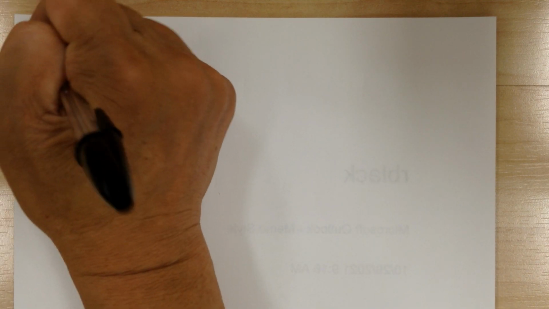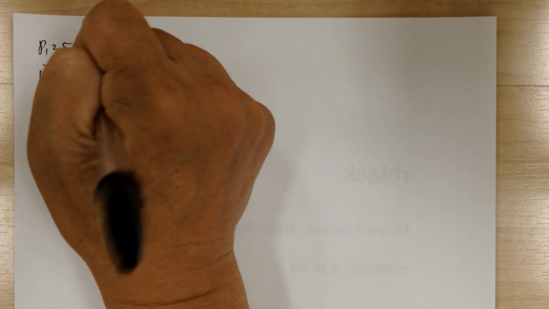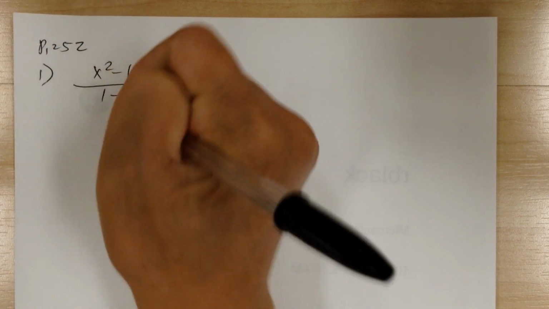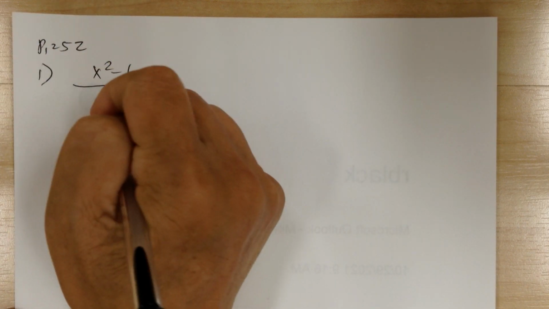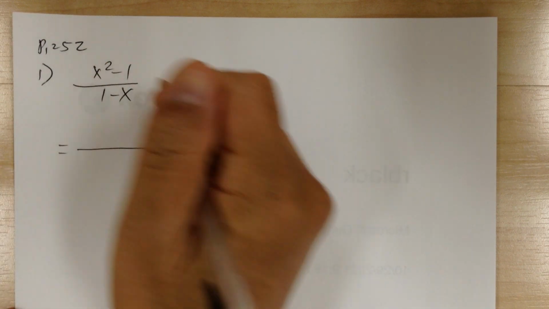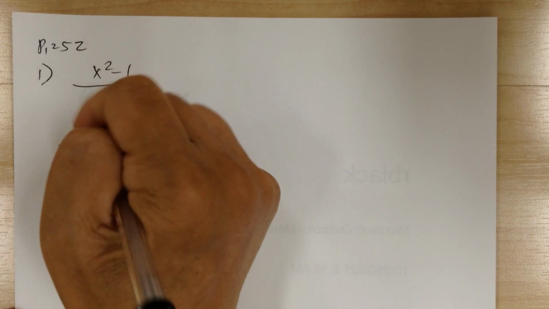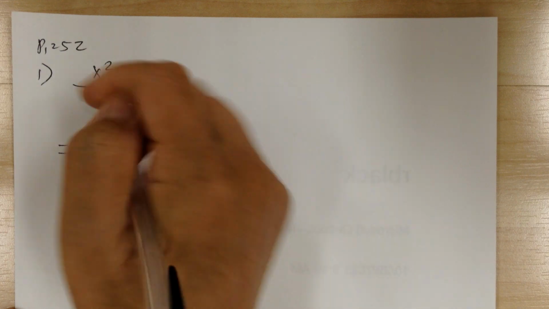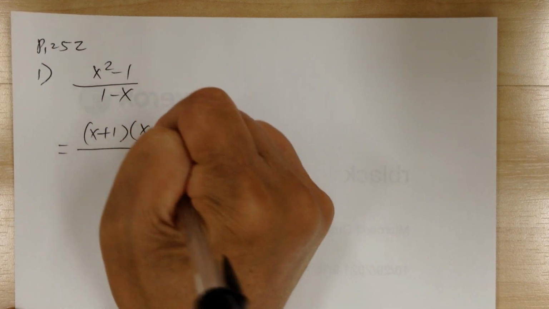Okay, let's go to page 252. Start with number 1. Okay, you have x squared minus 1 over 1 minus x. So to simplify, first you need to factor the top. So this is your step 2a, the difference of squares. So you're going to get x plus 1, x minus 1.